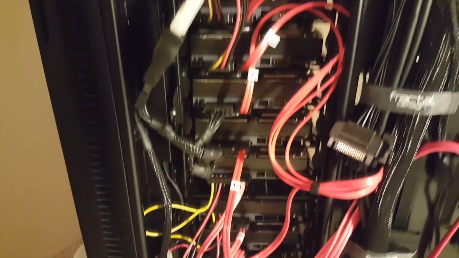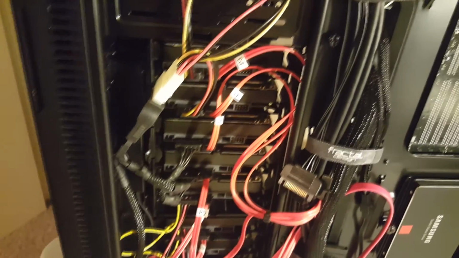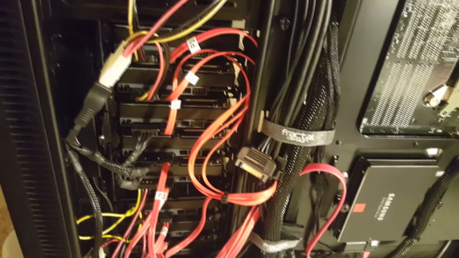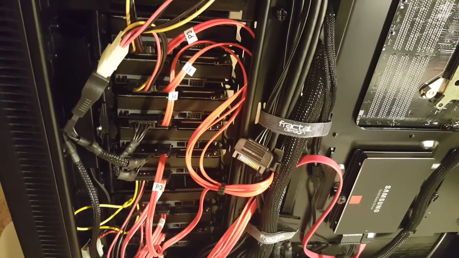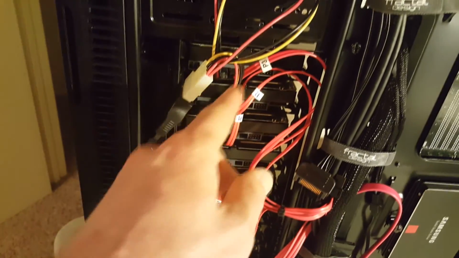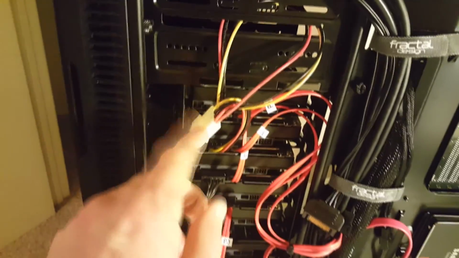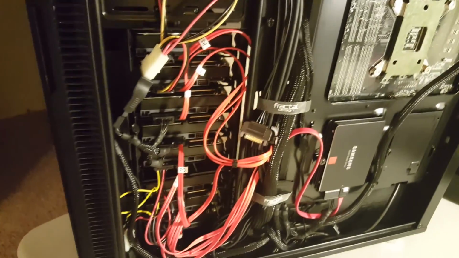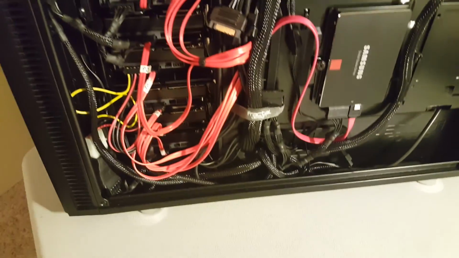Kind of keep the cabling down. I had another power cord I could have plugged into the power supply and routed through, but that would have given me even more cables to work with. So I just used a simple splitter to do these last 2 drives up here. It keeps things down a little bit and makes the inside of the case a little bit cleaner as well, not having as many cables running around.